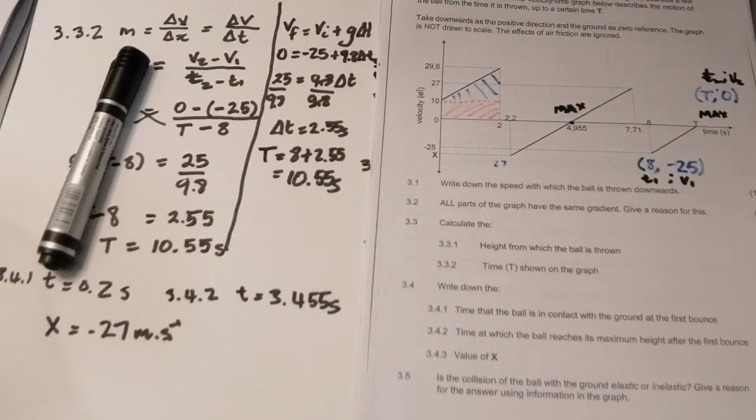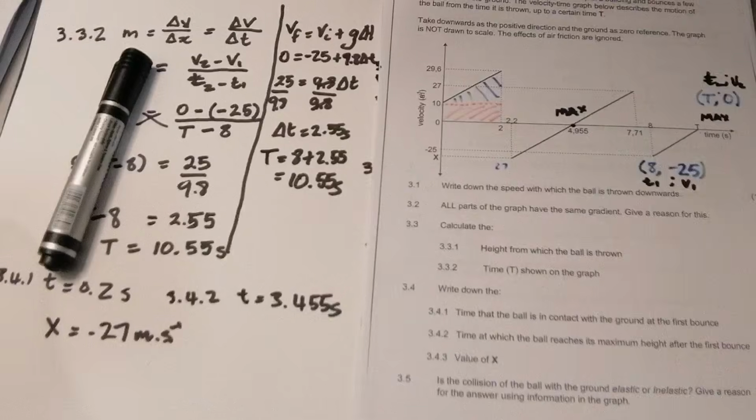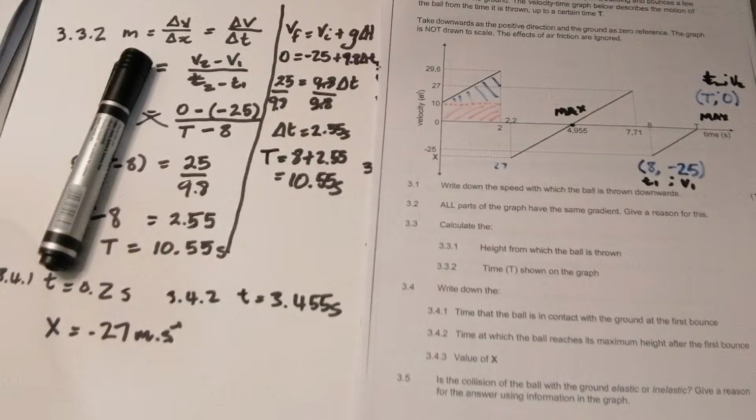Okay, so the answer is that it is an inelastic collision. And why is that? Because kinetic energy before collision is not equal to kinetic energy after, or you can simply say that kinetic energy is not conserved.